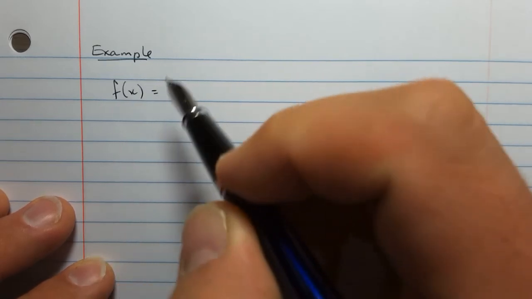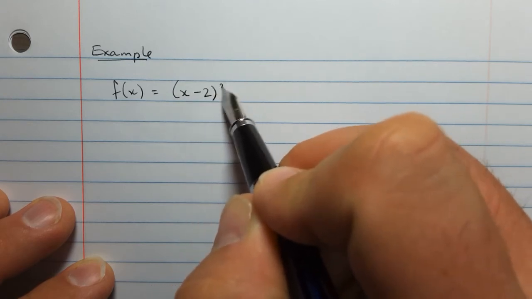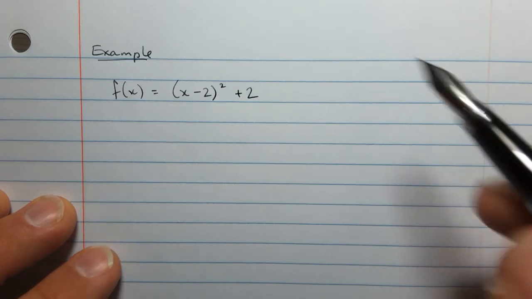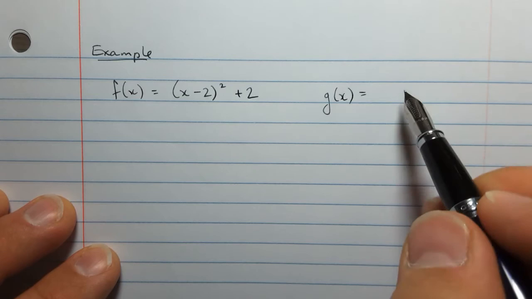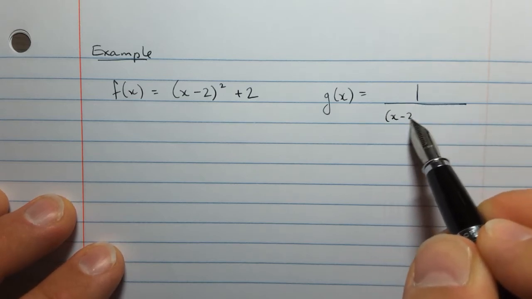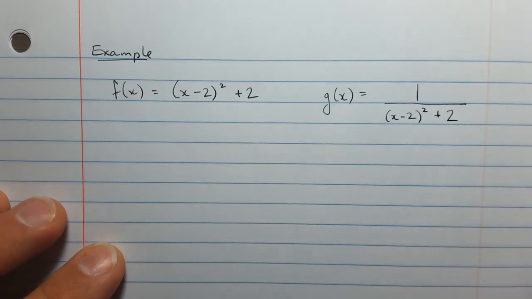Okay, let's see another example. Suppose we have the function f of x equals (x minus 2) squared plus 2, and the reciprocal function is g of x equals 1 over f of x, so 1 over (x minus 2) squared plus 2.